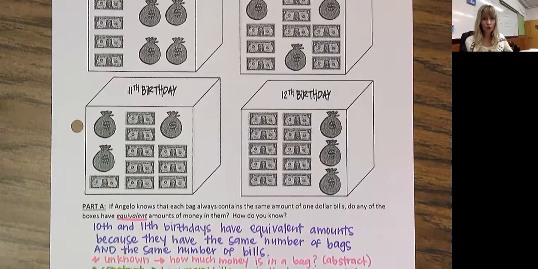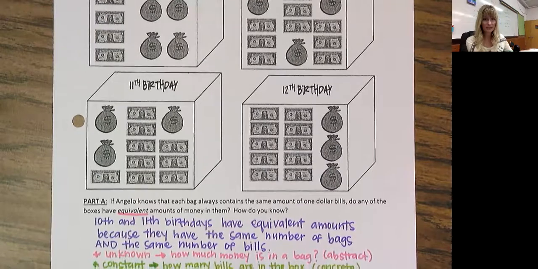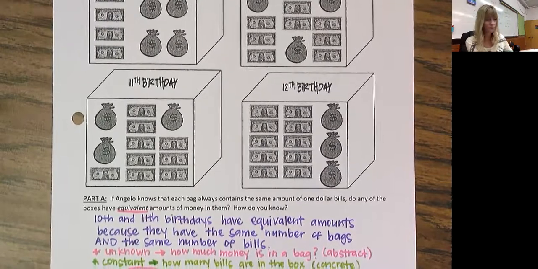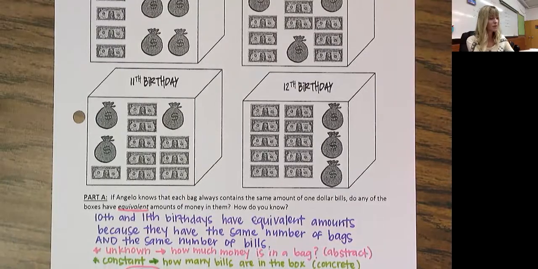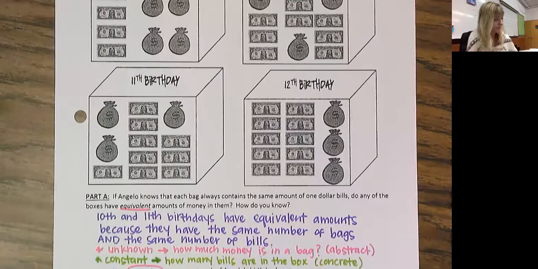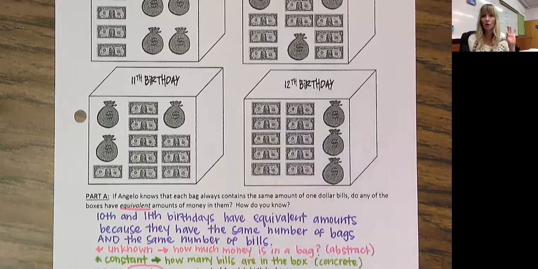Now we do know we have something called a constant. So I'm going to scroll my paper a little bit more and you can see this last part. We have something called a constant. The constant is how many bills are in the box, which we also refer to as a concrete value. Unknown, abstract, how much money is in a bag. Constant, known or concrete value is how many bills are in the box. We can see that very clearly. That's a known constant value.